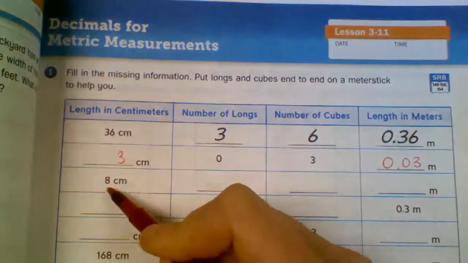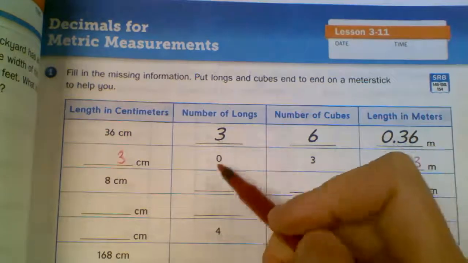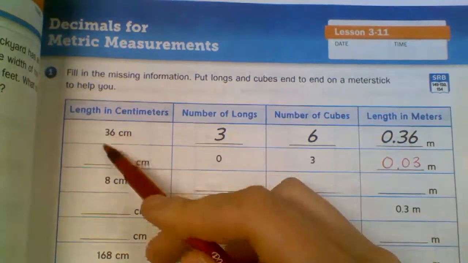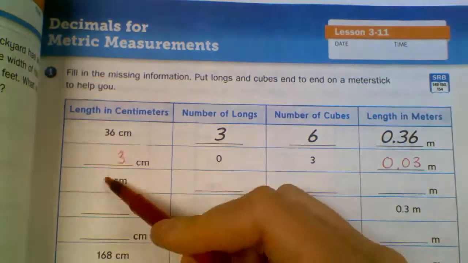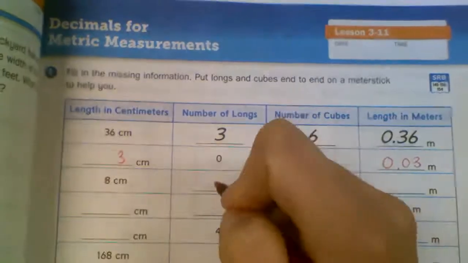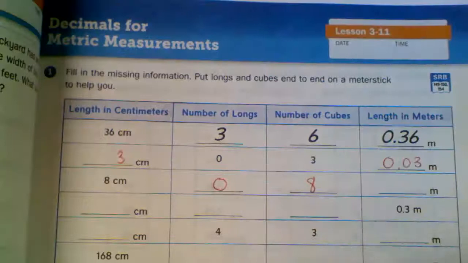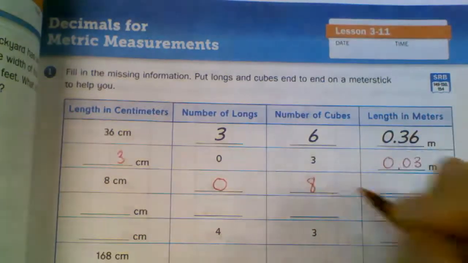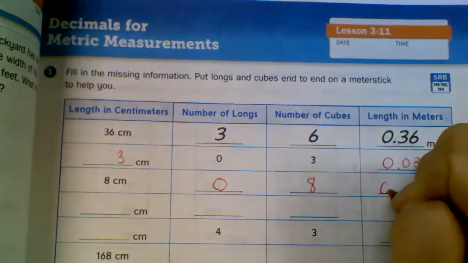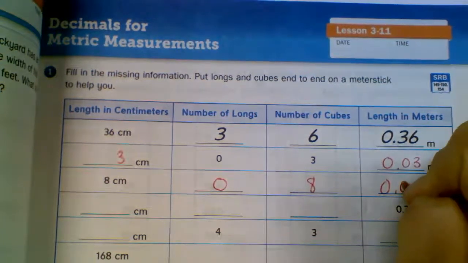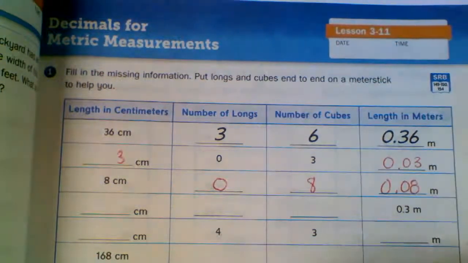Okay, next, 8 centimeters. How many longs? Well, we have nothing in our tenths space, so we would do a 0 again. And we would go 8 in our cubes. 8 cubes or 8 hundredths. We write that as 0.08. So 8 hundredths of a meter.